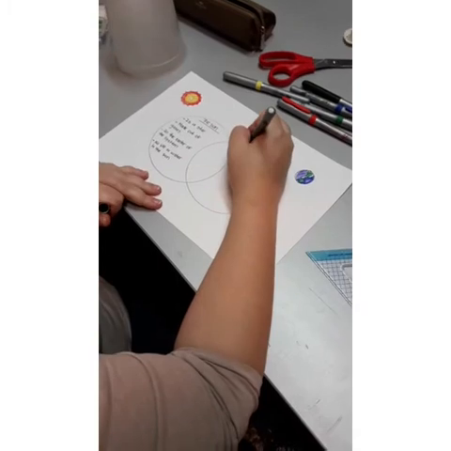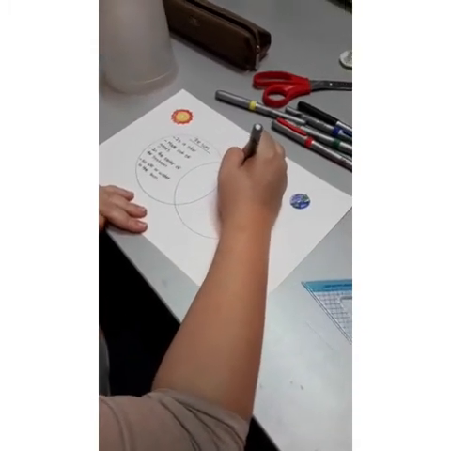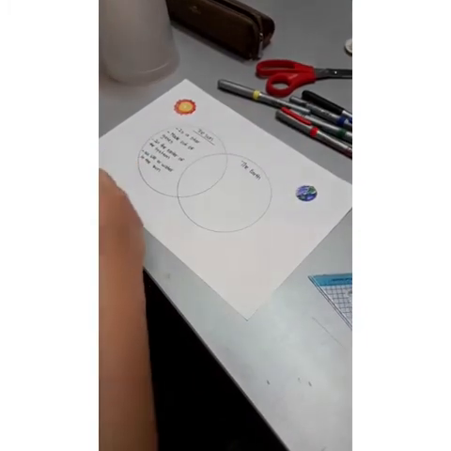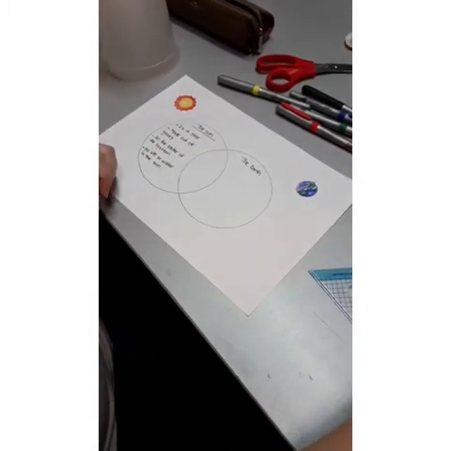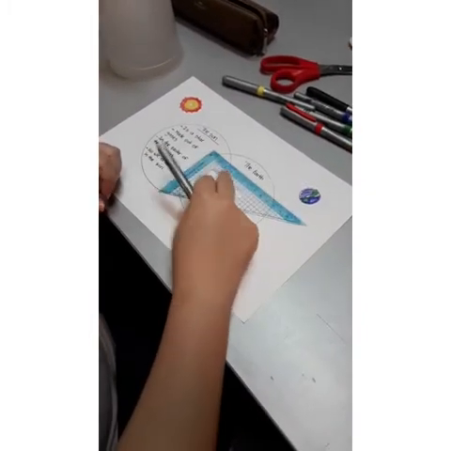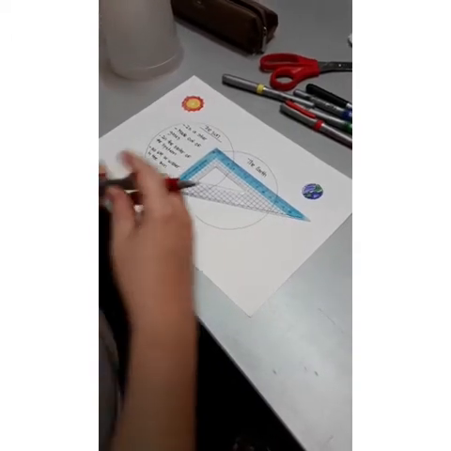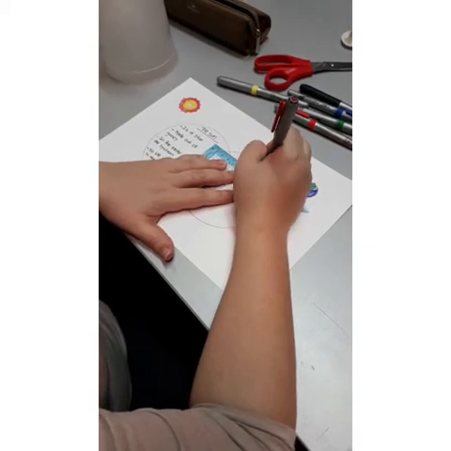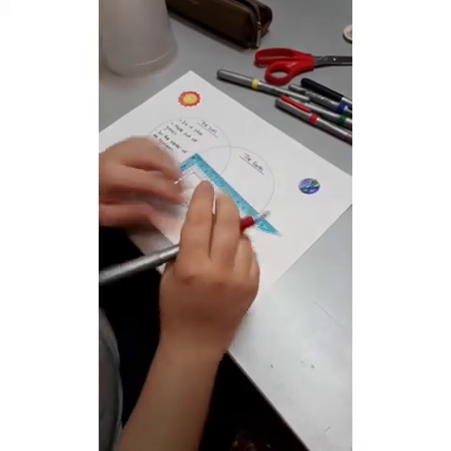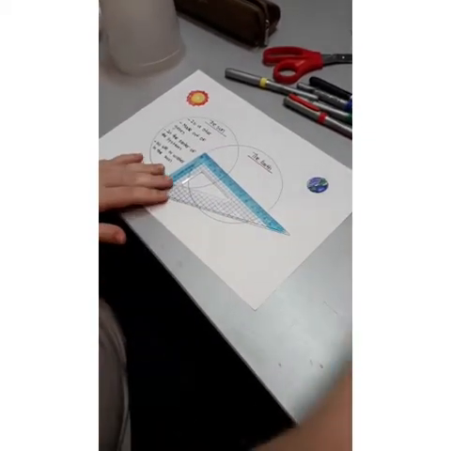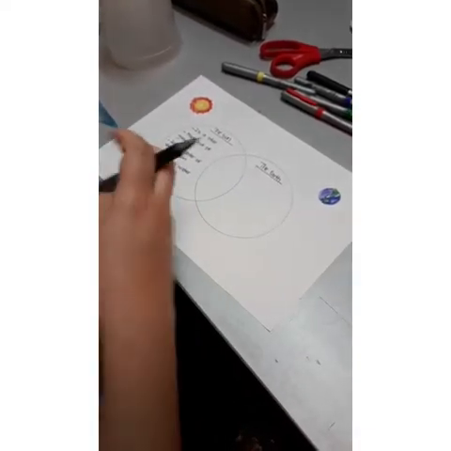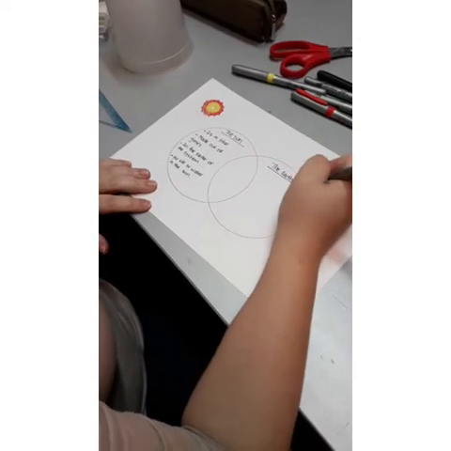And now I'm gonna start with the earth, okay? In this case, I'm starting with the title as well, that I'm gonna write the earth, okay? And in the main difference, at the same level that I have that the sun is a star, after I underline, of course, in red, I'm gonna write that as opposed to the sun that is a star, the earth is a planet, okay?